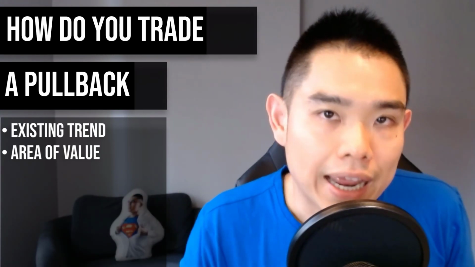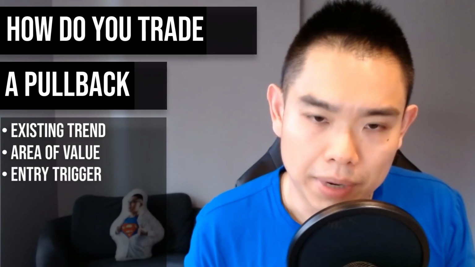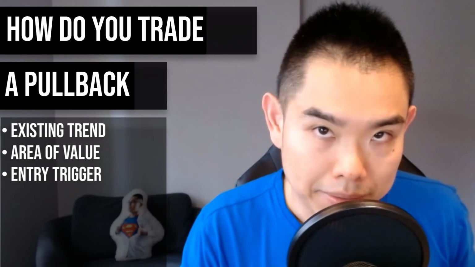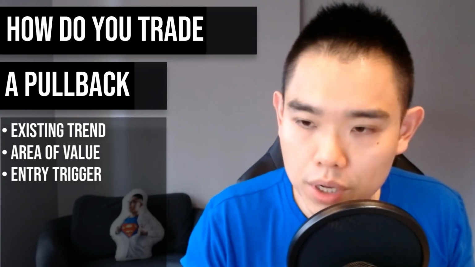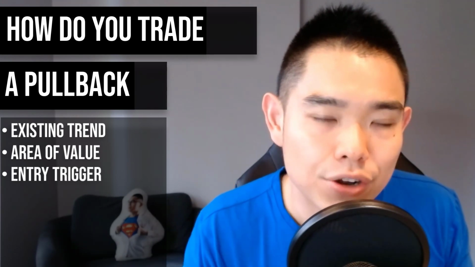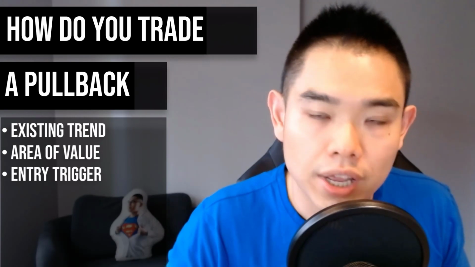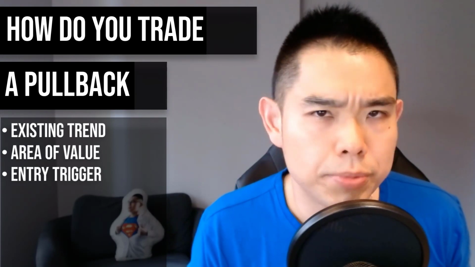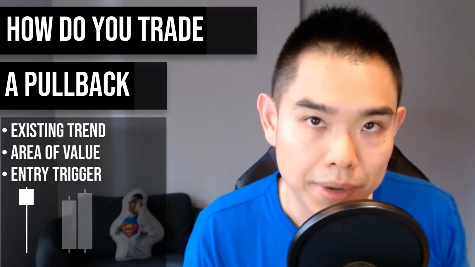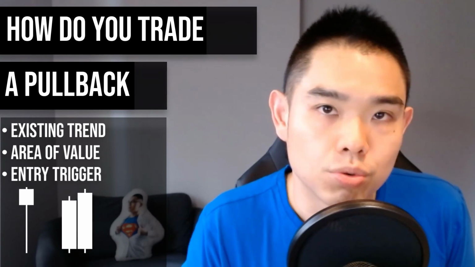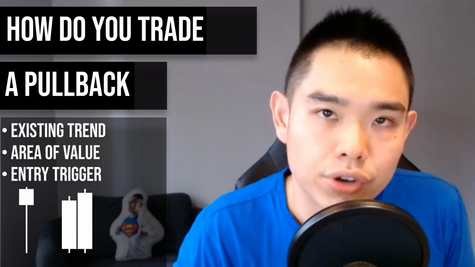Third thing we're looking for is an entry trigger. Yes, the market is trending higher. Yes, it has made a pullback towards an area of value, but it doesn't mean that we want to blindly hit the buy button. Yes, we can, but that's a separate thing altogether. For most pullback traders, we want to look for a specific entry trigger to let us know that the buyers are stepping in, they are in control, and they're about to take the price higher. An entry trigger could be something as simple as reversal candlestick patterns like a bullish hammer or a bullish engulfing pattern. That's an entry trigger for us to time our pullback entry, get on board the trade and join the existing trend.